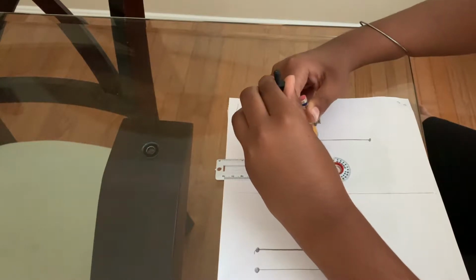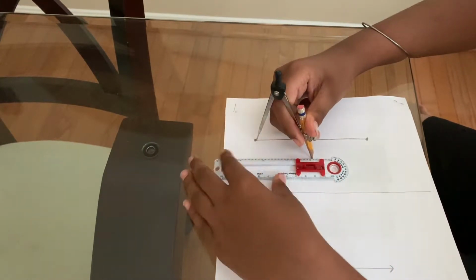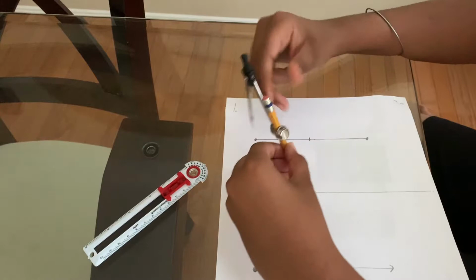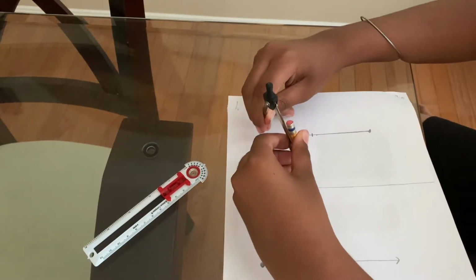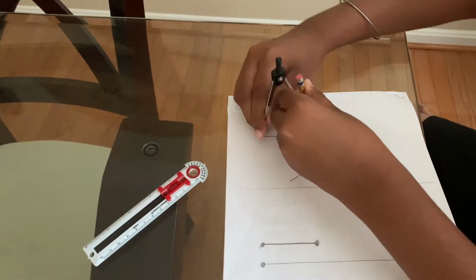After you do that, what you want to do is create an arc.